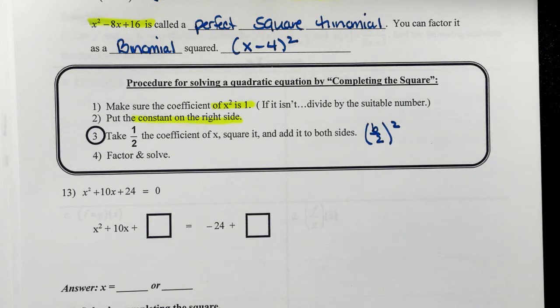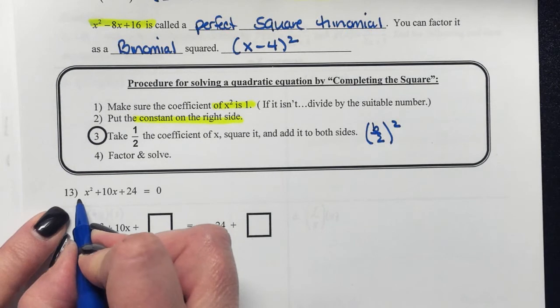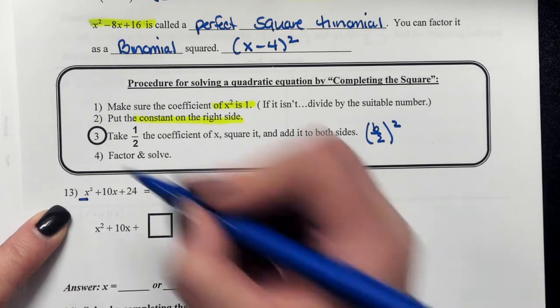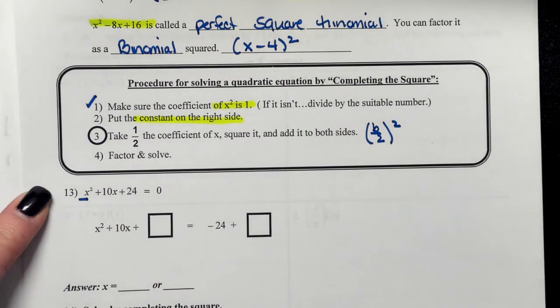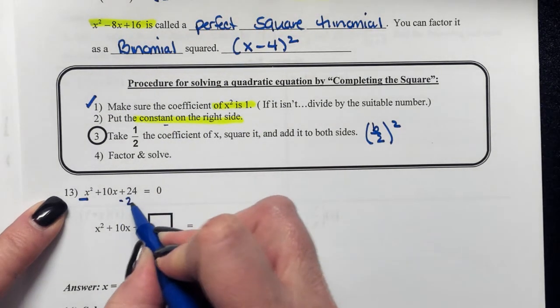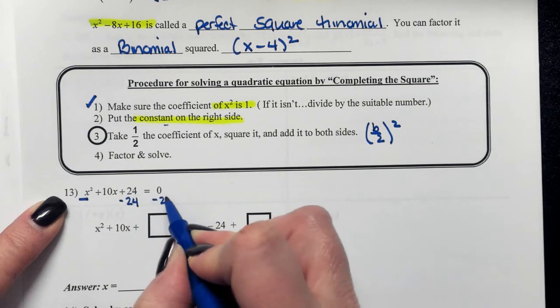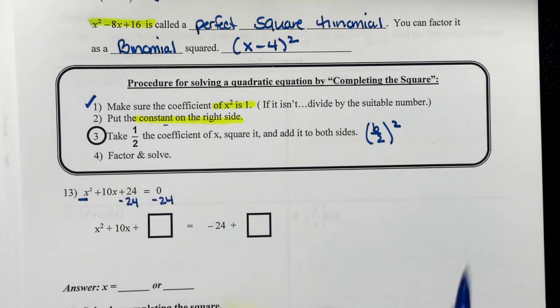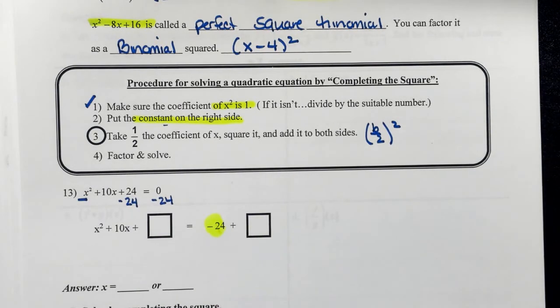So let's take a look at an example on how we use completing the square. So here's my x squared plus 10x plus 24 equals 0. So my first step is you want to make sure that the number in front of x squared is a 1. And it is. So step 1 is complete. Step 2 is I want to put the constant on the other side. So I have to subtract 24 on both sides. So that's where I have the minus 24. So there's your second step.